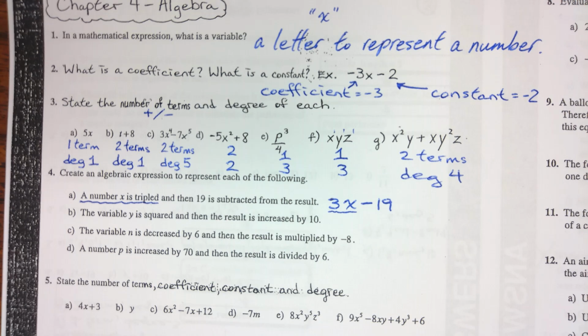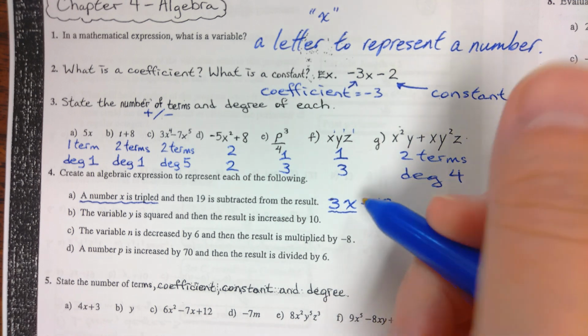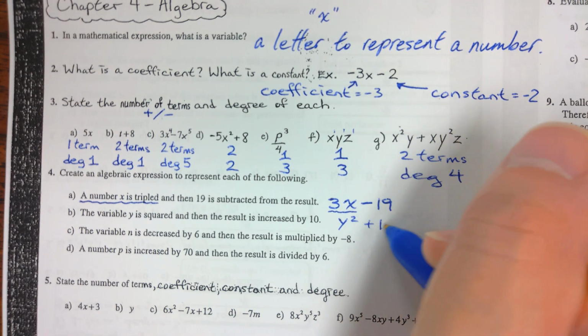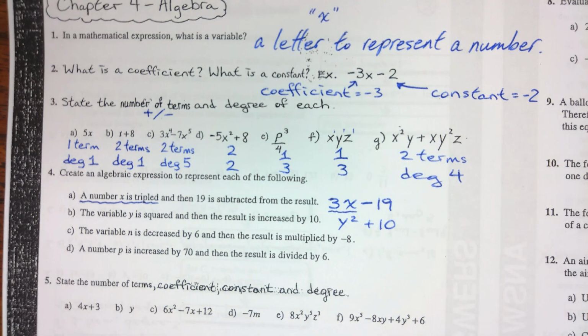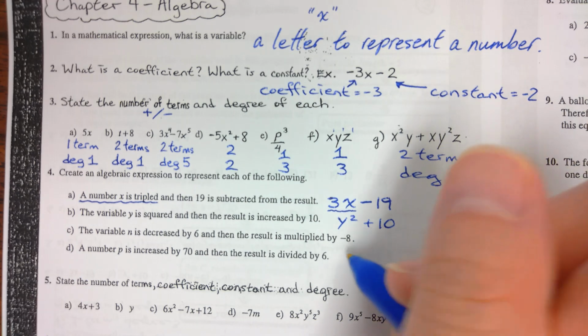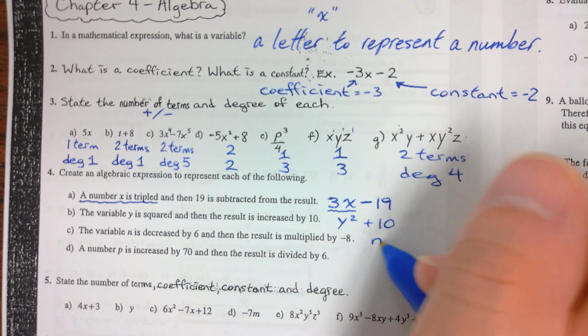A variable y is squared, and then the result is increased by 10. Nicolette? That's it. Y squared plus 10. Okay. C, the variable n is decreased by 6, and then the result is multiplied by negative 8. Yeah. N minus 6.